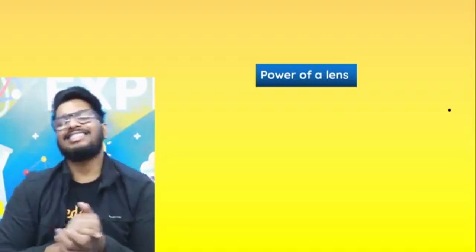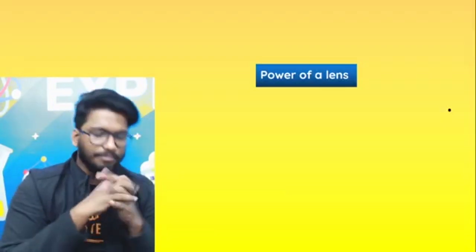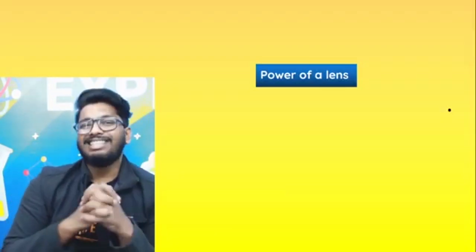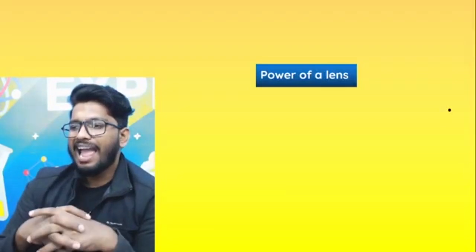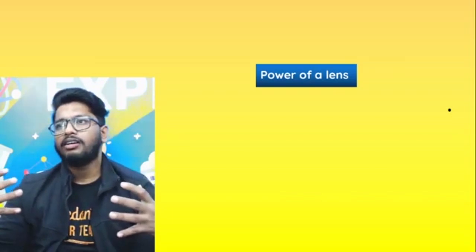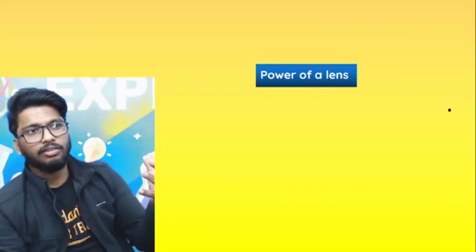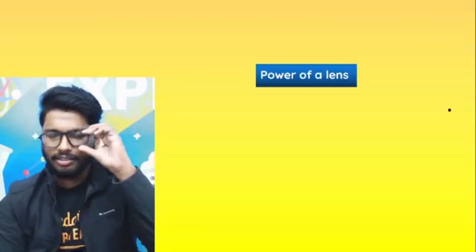All right, the last topic, people, that's it. Let's say 1% is left. That is the power of the lens. What is the power of the lens? See guys, the power of a lens tells you by how much a lens can bend the rays of light. So the higher the power, the more the bending of the light. The lower the power, the less the bending of light.